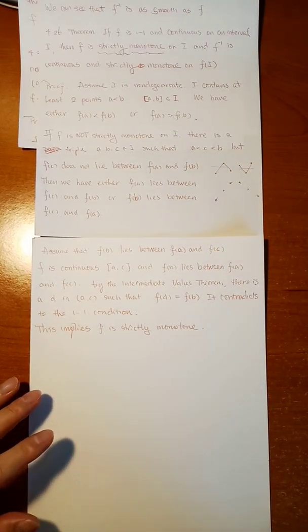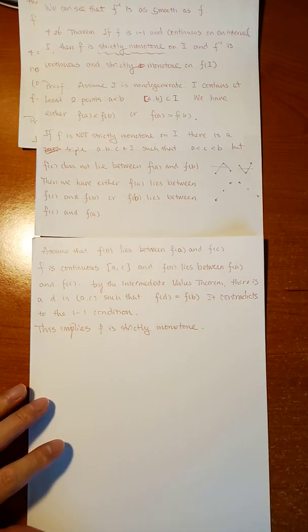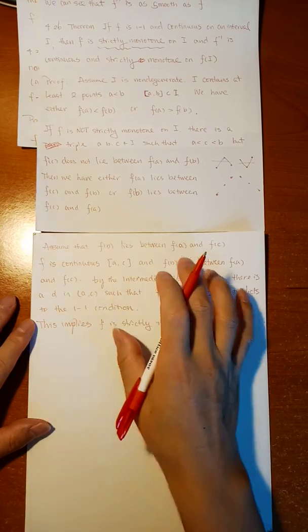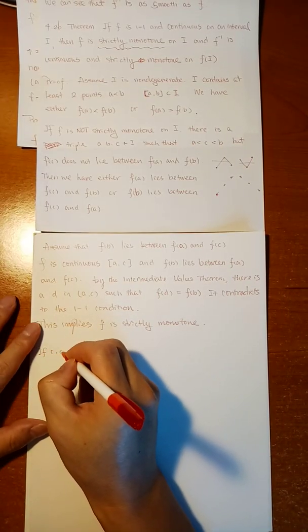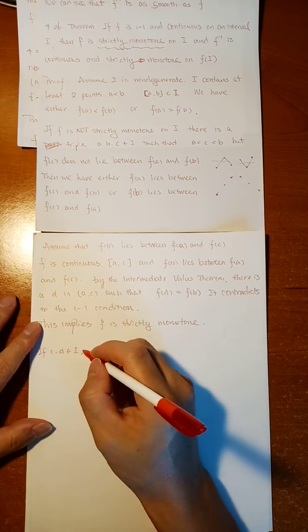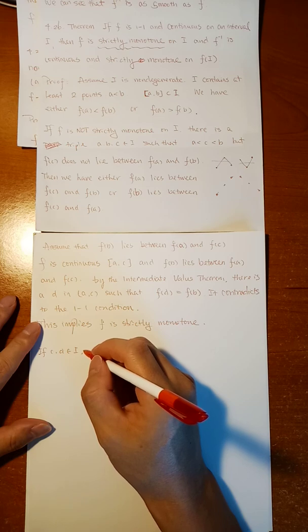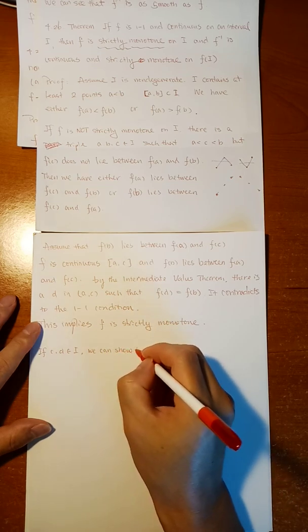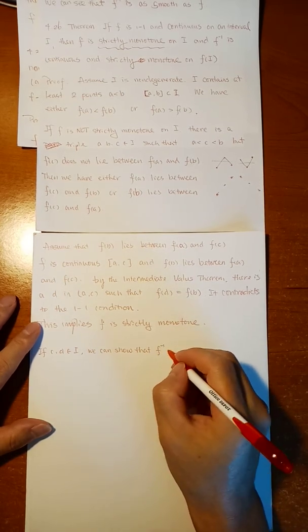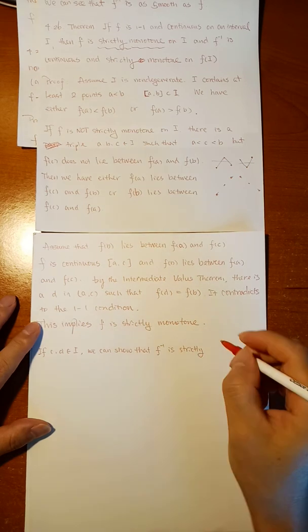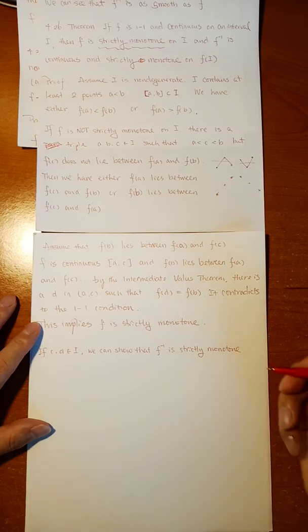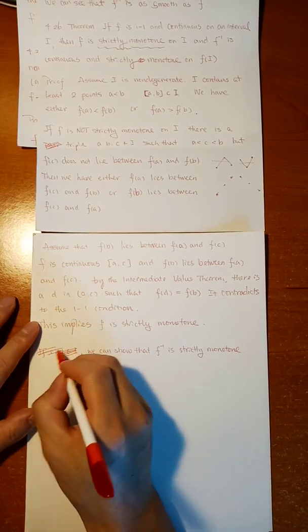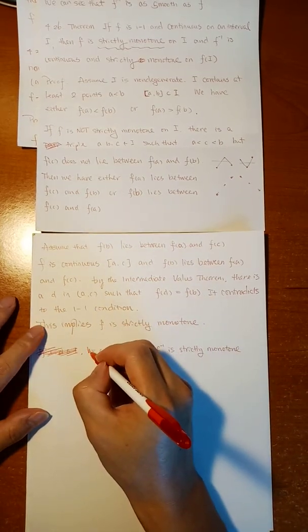Okay, so let's, actually from this part of the proof, we can see that if C, D in I, we can show that the function of inverse is strictly monotone, not increasing, strictly monotone. Let's assume it is. Here we first show it is strictly monotone.